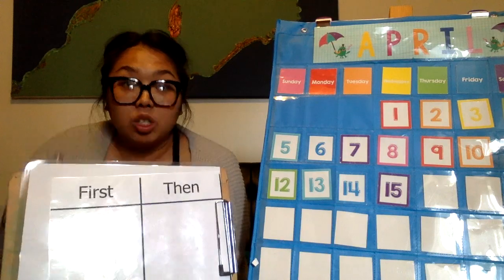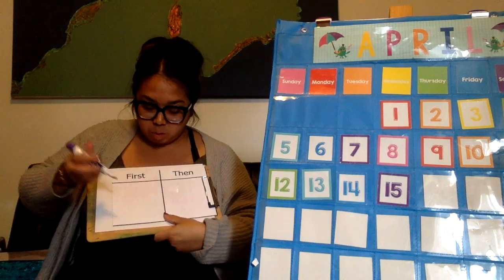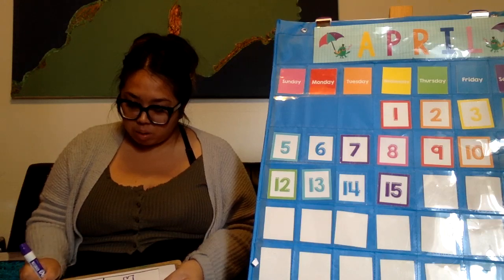So let's say the task that they're having a hard time with is getting dressed, putting on their clothes. So you can put first, put on clothes, and you can draw a little picture of them putting on their clothes. And then you can say, then you get maybe a preferred snack. So let's say you want them to get dressed for breakfast, and they want cereal. So you can say first, put on clothes, then you get cereal.